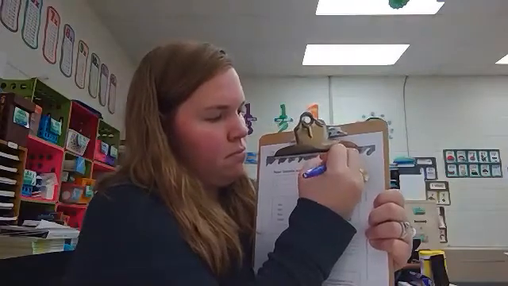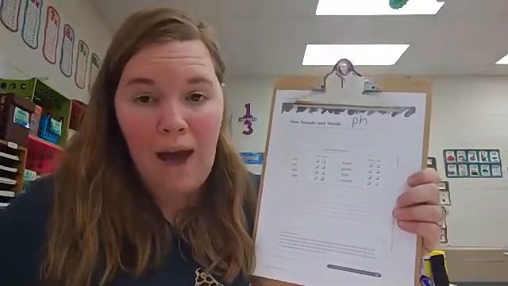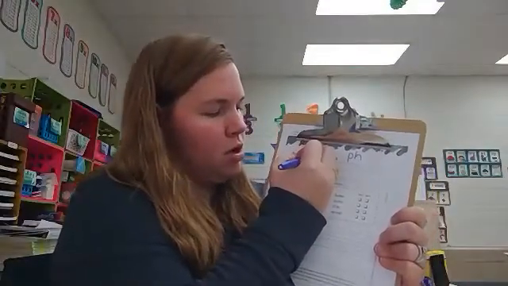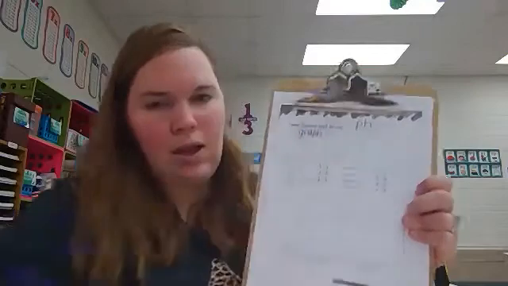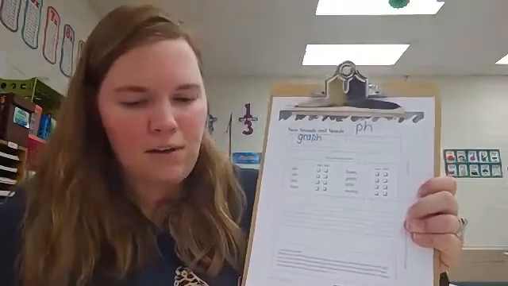Now let's get our worksheet out again. Turn it to the back side. You should have new sounds and words at the top. So our new sound, I want you to write the letters that make the sound. Just write it at the top. PH. So let's practice writing words with that sound. So number 1, let's spell graph. Graph. Graph is spelled G-R-A-P-H. Graph. That PH is making the F sound.